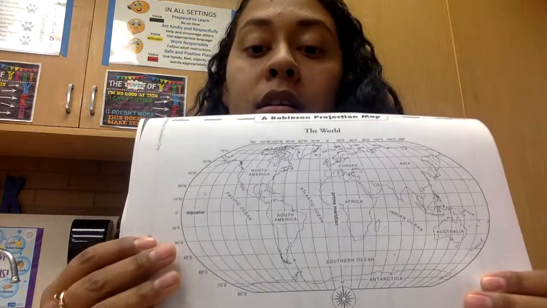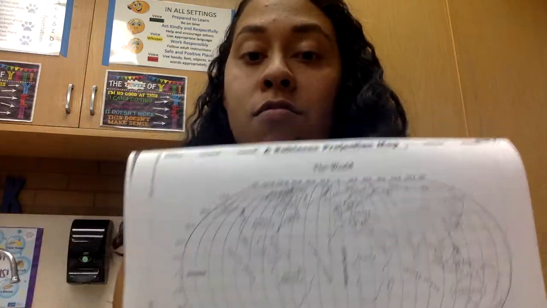Hi everyone. This week we are on week 7 of Daily Geography. It's called a Robinson projection map. So this shows you the whole entire world. So I'm starting on the reading. This page. It says a Robinson projection map.